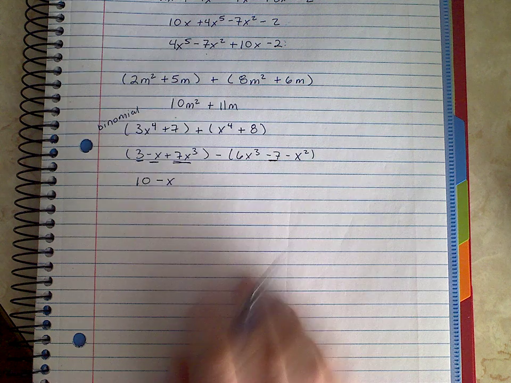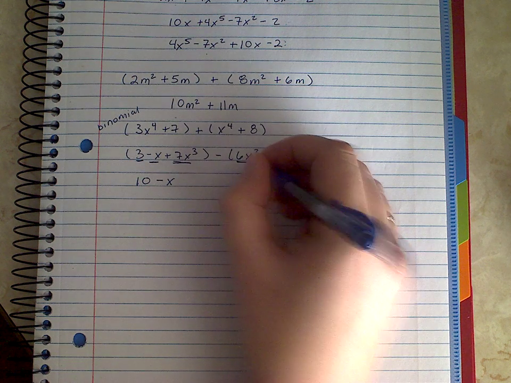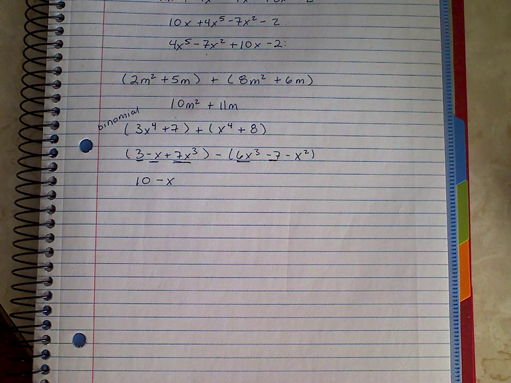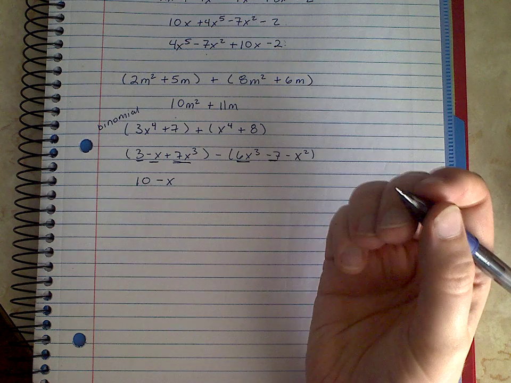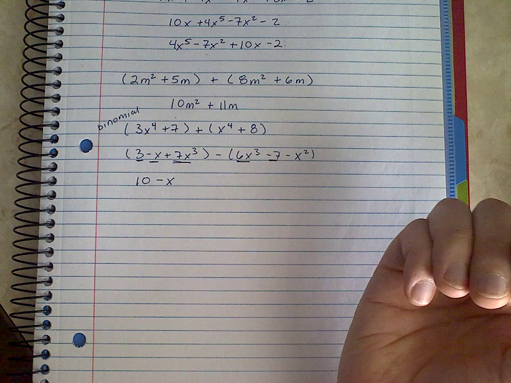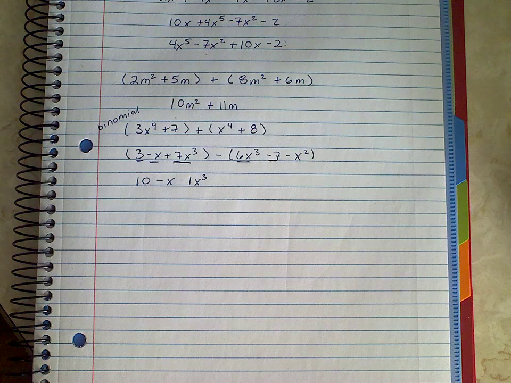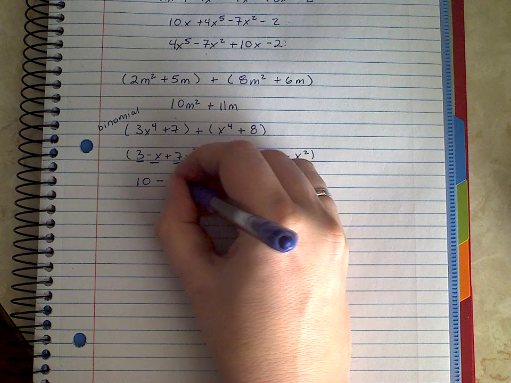I'm going to underline it, and I'm going to do minus 6x cubed. So 7x cubed minus 6x cubed is how many x cubes? Yeah, it's 1x cubed, because 7 minus 6 is 1. And should that be plus 1x cubed or minus 1x cubed? Okay, so plus 1x cubed.